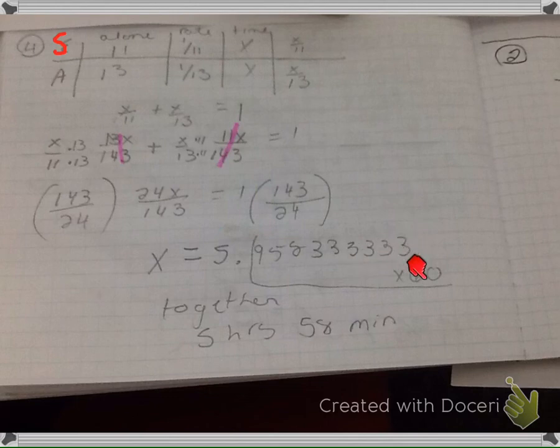And so I multiplied by 60, the number of minutes in an hour. So again, because this is on your calculator, all you have to do is subtract 5, and then you'll be left with this, and times 60. So I said that it was 5 hours and 58 minutes if they do the job together.